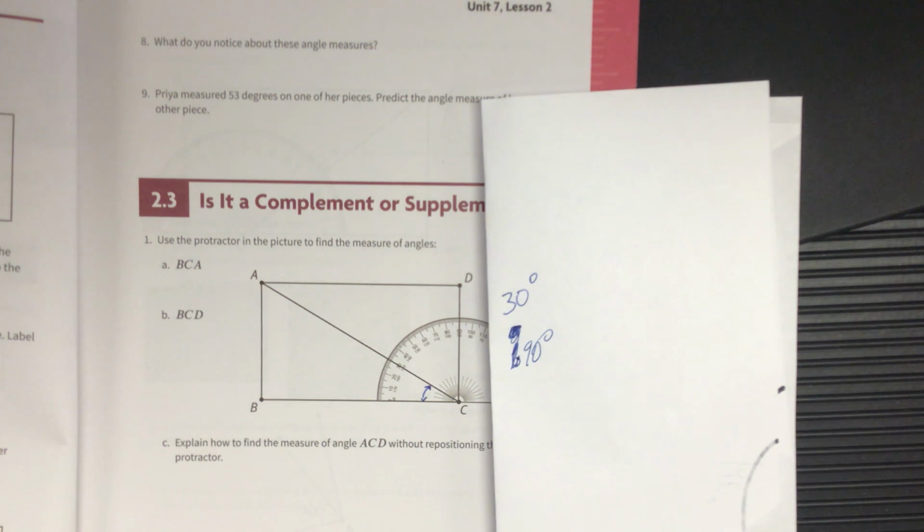Cameron, what do you think? How can you find it without repositioning? Yeah, don't reposition anything. Parker? Measure CBA. Yeah, but you don't even need to measure it. Lauren, what did you take? 30 plus 90?